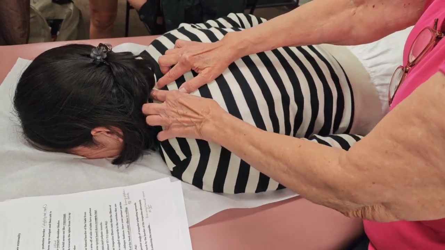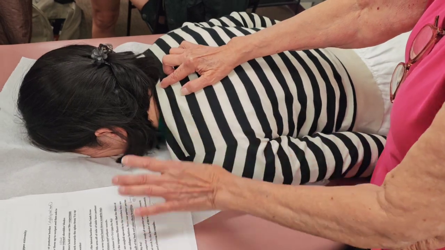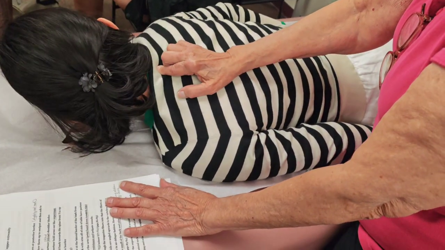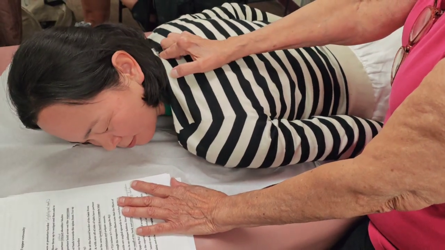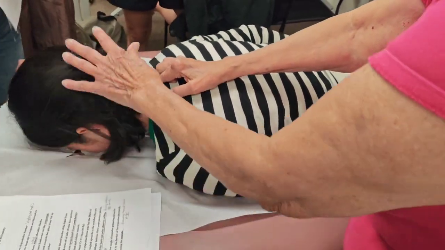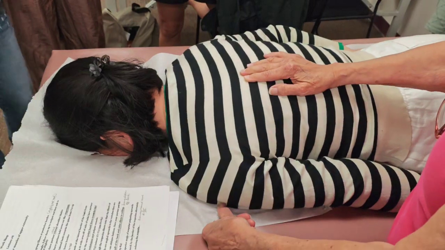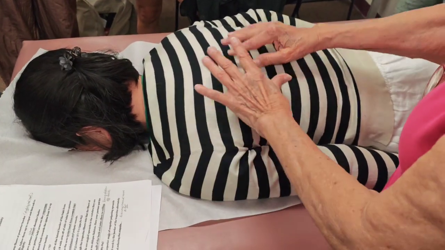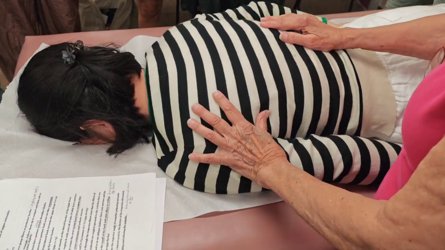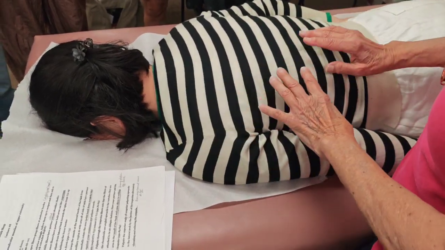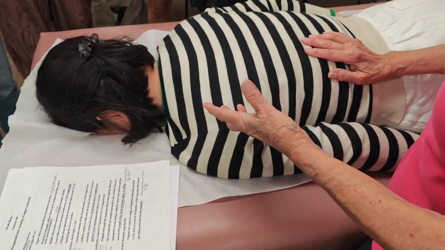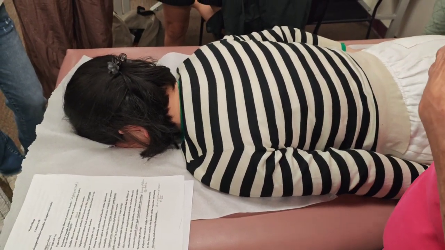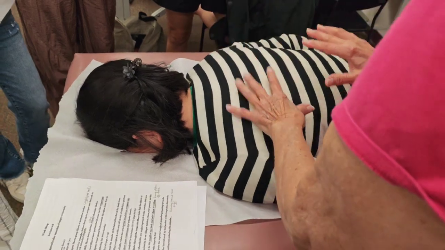Now, to find C7, I need you to rotate your head right and left, and the other way. And it should move. The spinous process should move. Okay. So since I'm on the back, I'm going to do all the muscles of the back. It's kind of disjointed because I prefer doing the front muscles, the anterior axial appendicular. But we'll finish up here.